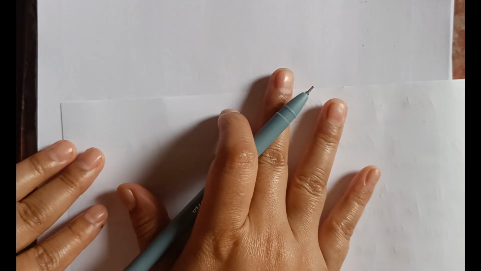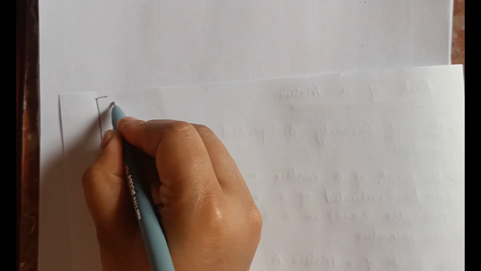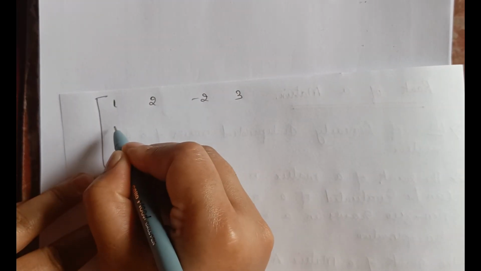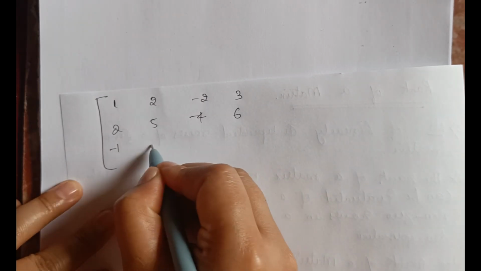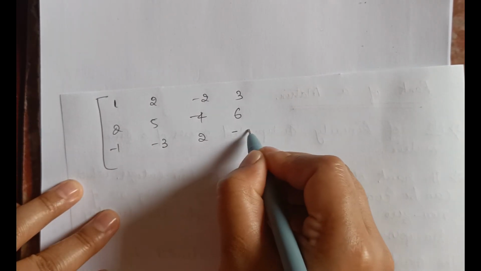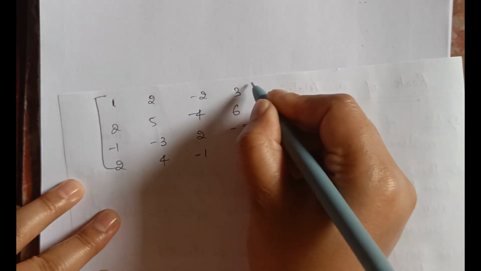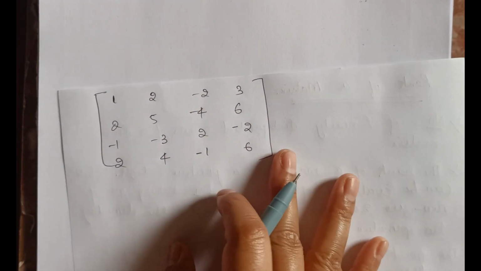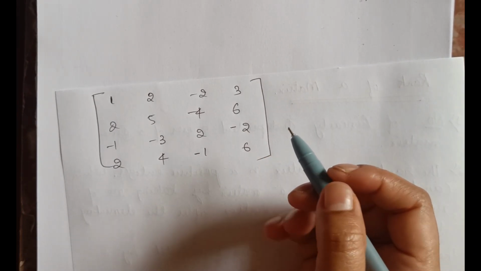I'll just turn the page. I'll write that matrix again so that there won't be any confusion. 1 2 minus 2 3, 2 5 minus 4 6, minus 1 minus 3 2 minus 2. Then I have 2 4 minus 1 6. I told you, perform any row operations, but I want it in the echelon form so that I can get the rank of the matrix.